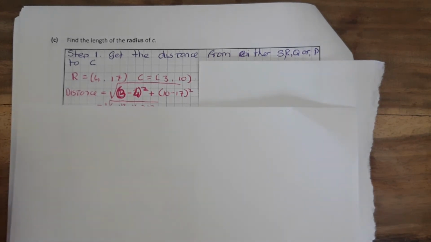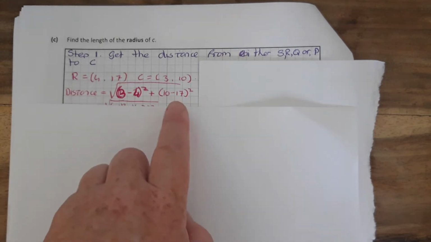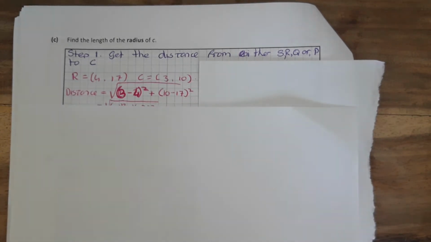So your distance then is you get your x coordinates and subtract them, and you get your y coordinates and you subtract them and you square them.